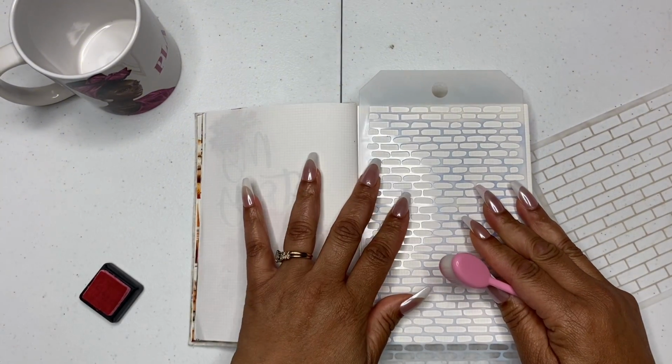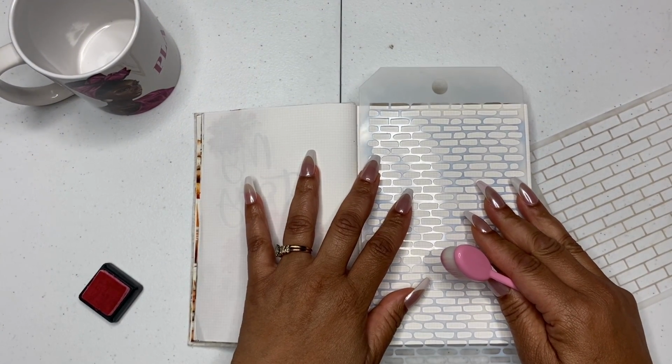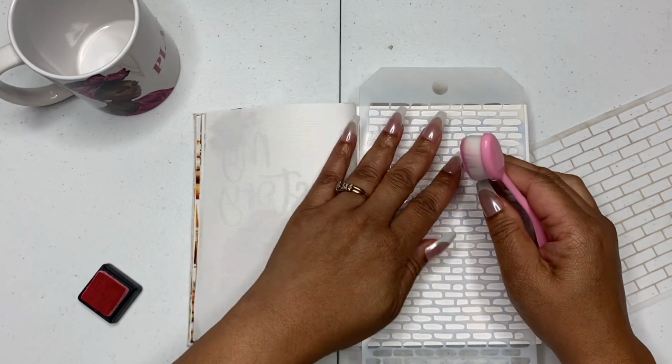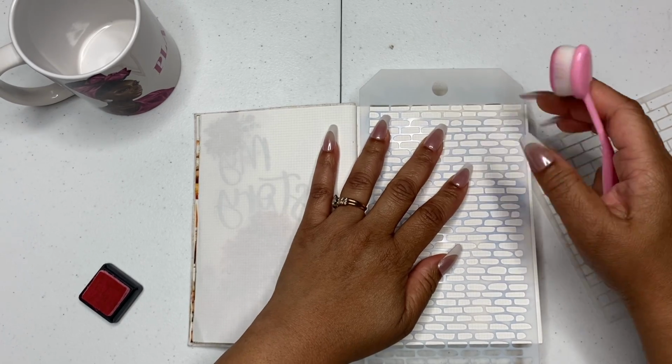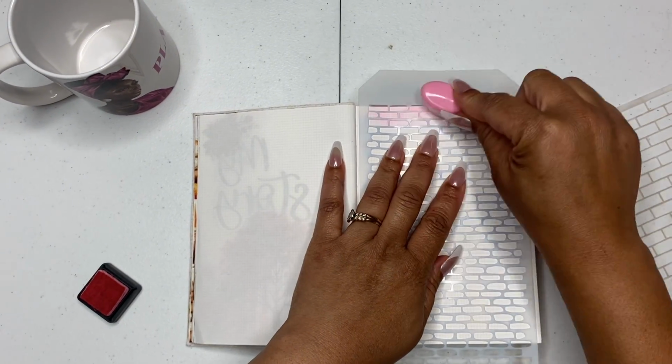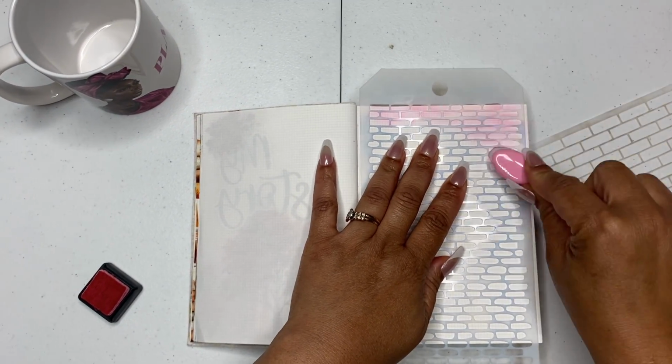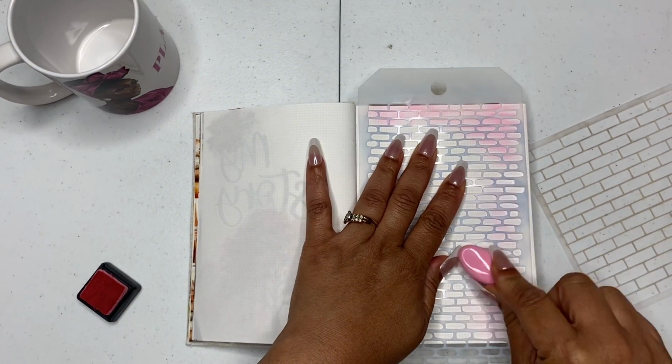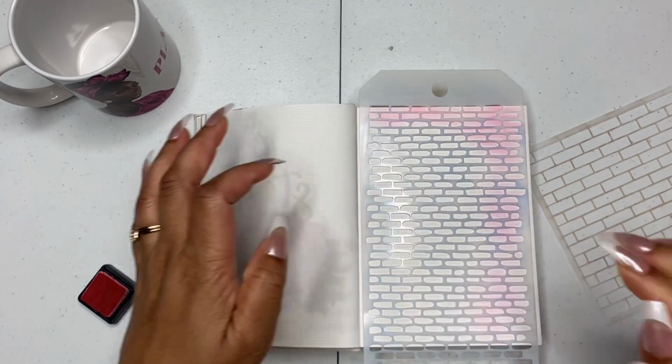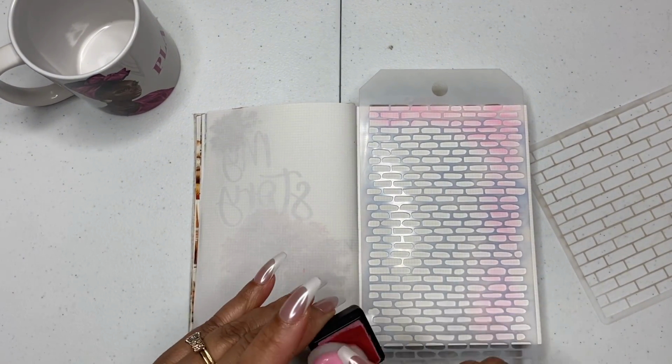I'm gonna push this where it's like that, where it's a little bit flat. And then we're just going to go around, keep that there.